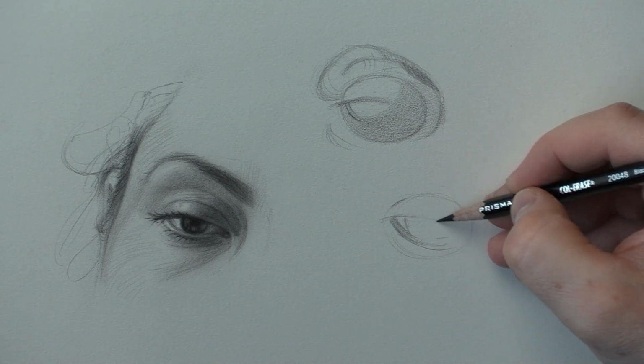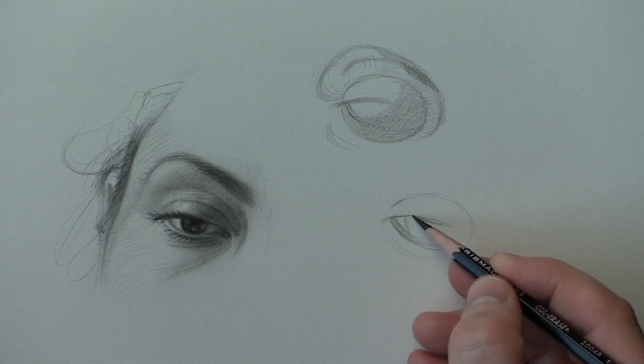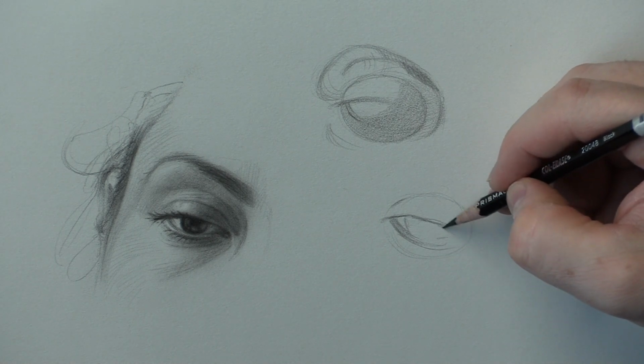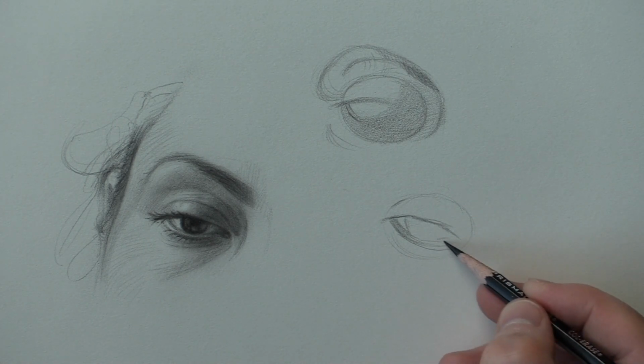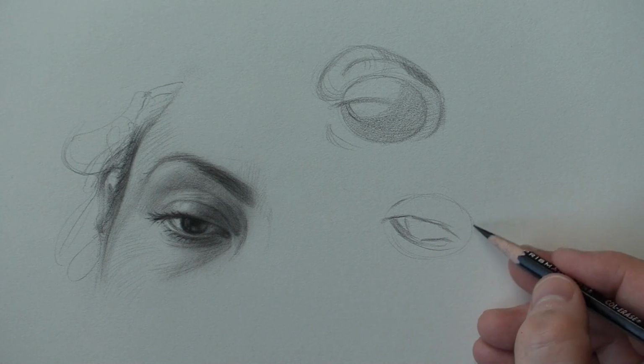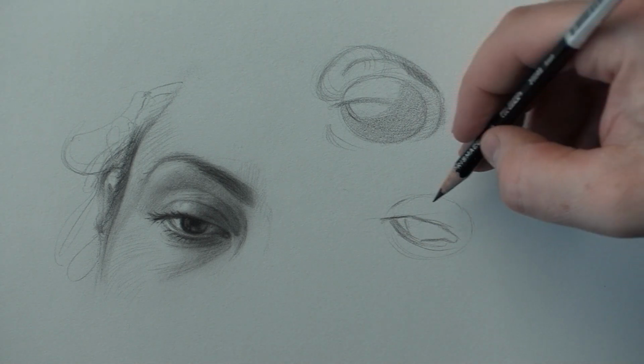The other thing that I see a lot when members upload their drawings to the gallery is that they draw the entire iris as a big round circle. But in fact, what's usually going to happen in a traditional portrait setting is half of the iris is covered by the eyelids.